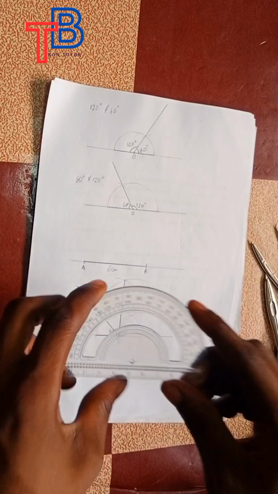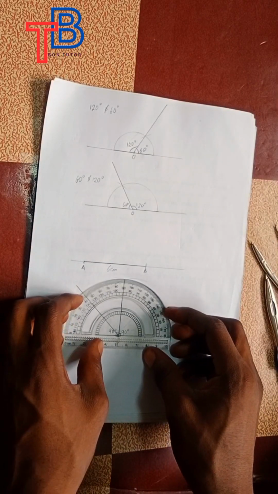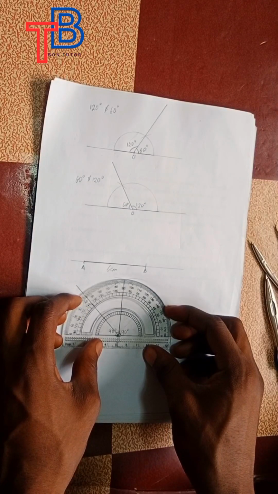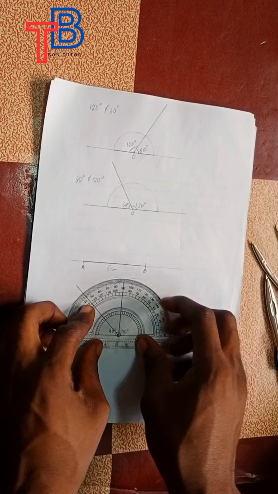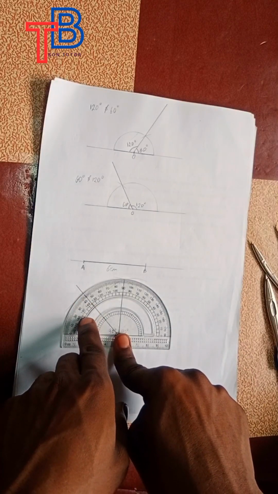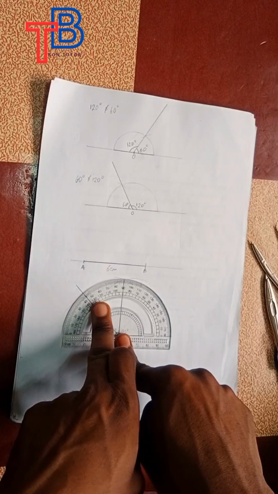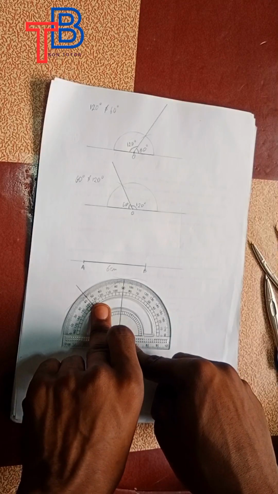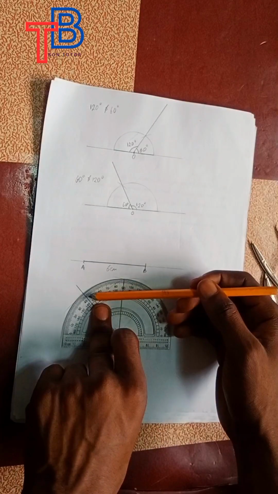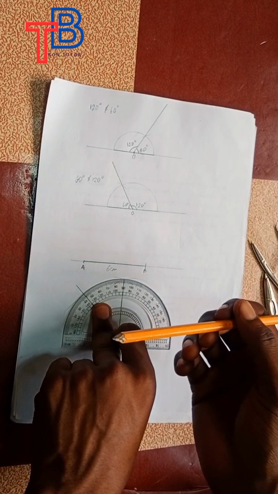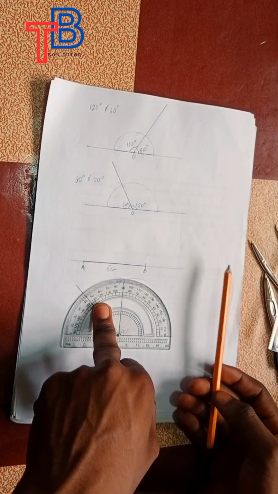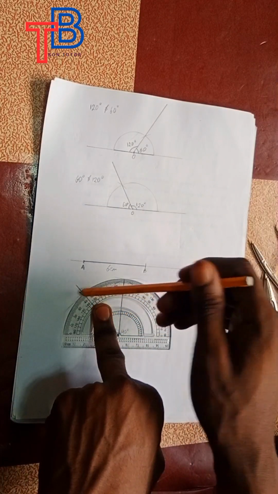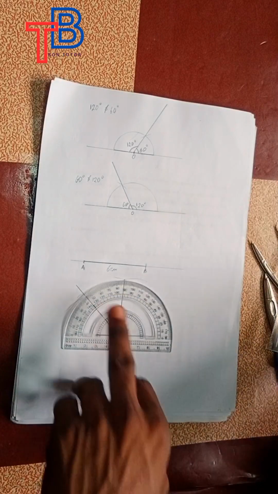So let me just go to my construction, put the center at the center like I said, and allow my base to align with each other. And we can see that it's at the middle of 40 and 50. And that gives us 45 degree. So here is my 45.